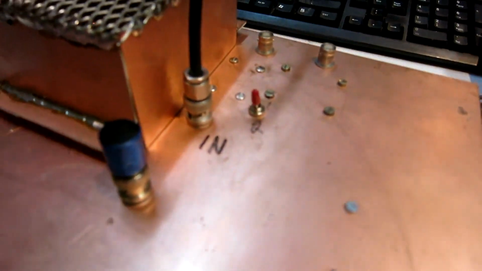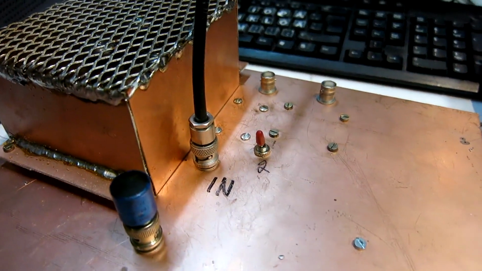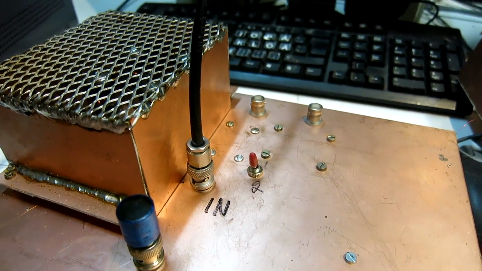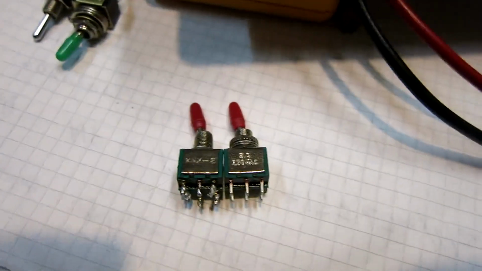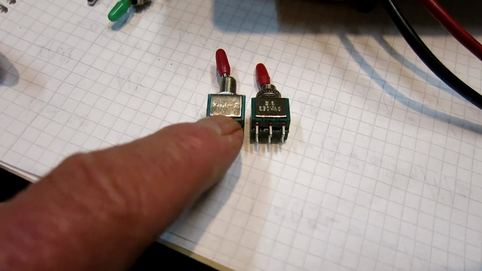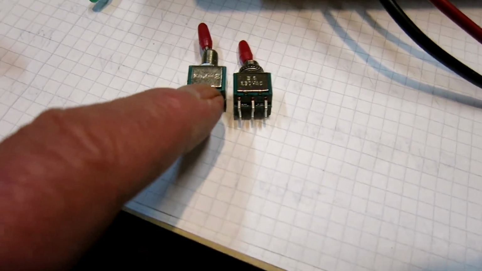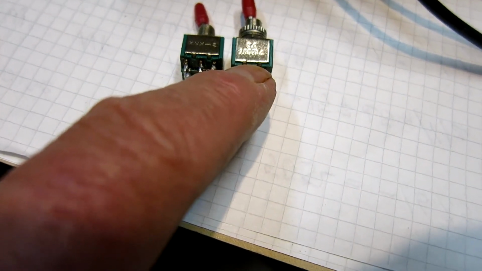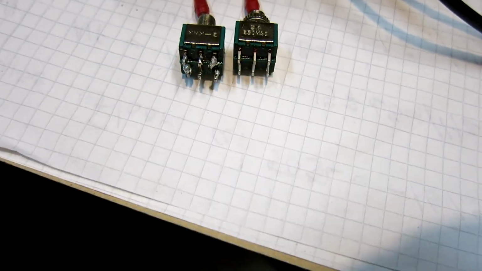Seems I have to replace the switch, or maybe go without the switch here. This is the problematic switch. It says KNX2 and 3 amps, 250 volts AC.